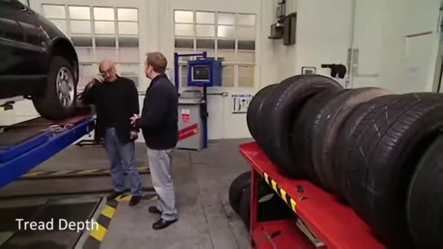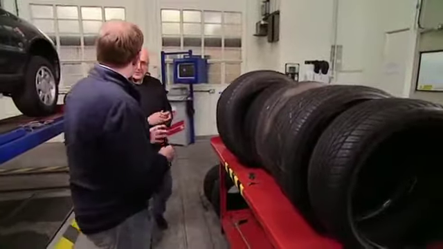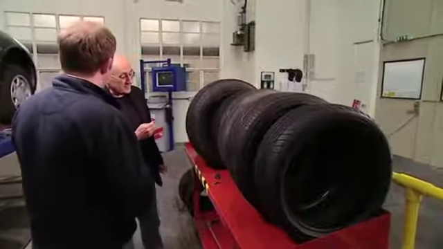So does that bring us on to tread depth? Yes, it does. If we go back over to the old tyres on the bench here, then we can go through the criteria. Now, Brian, I know that car tyres are required to have a minimum tread depth of 1.6 millimetres. Is that the same for bike tyres? No, it's not. It's different for bikes.